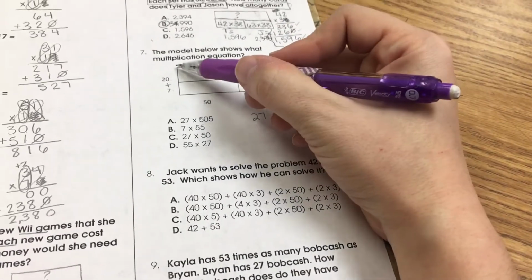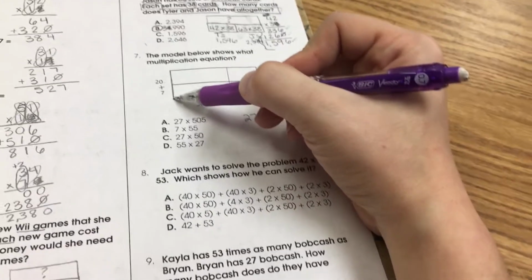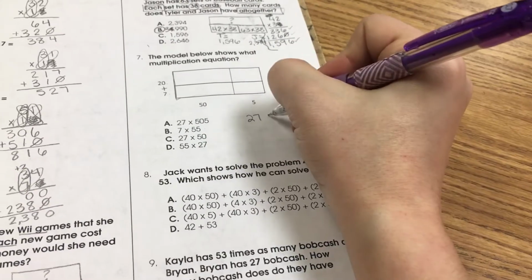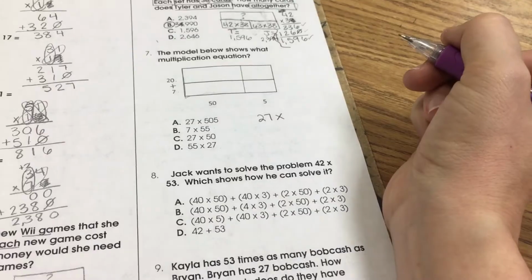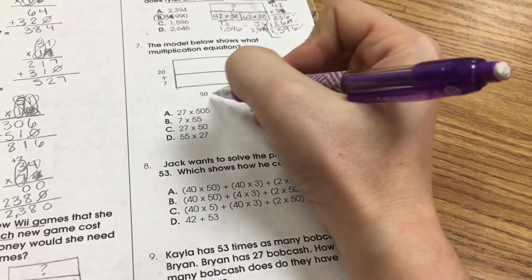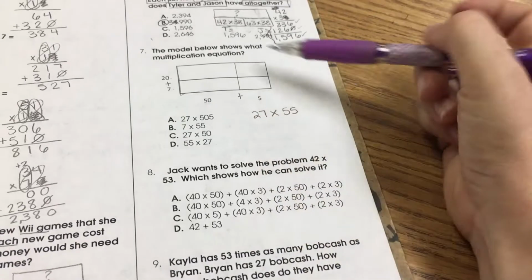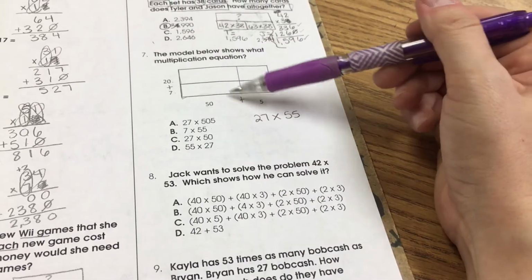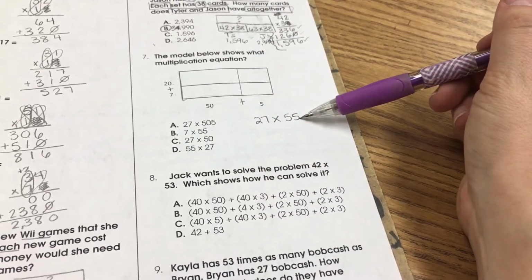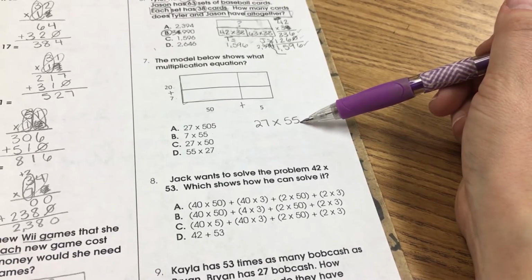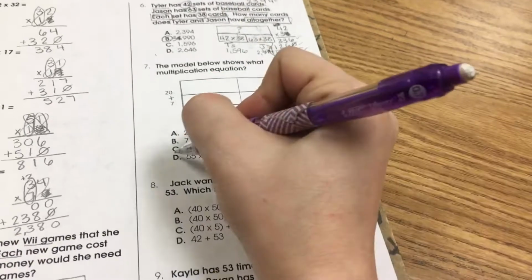And then if I'm multiplying my length times my width, then I have to multiply. And then 50 plus 5 is 55. So before we drew this model, we were starting off with the equation 27 times 55, which is D.